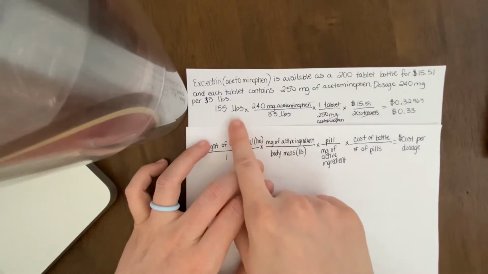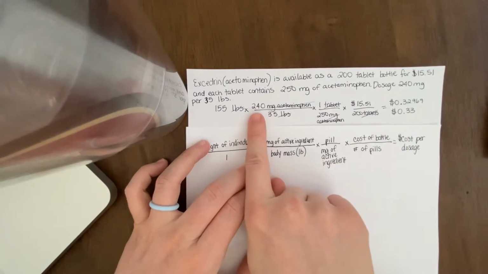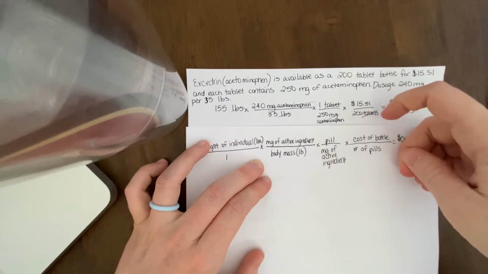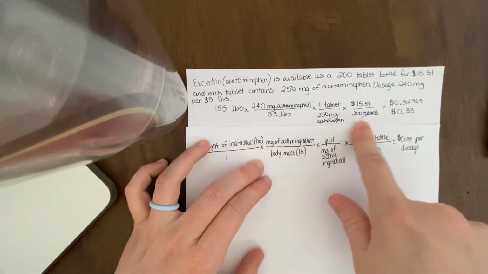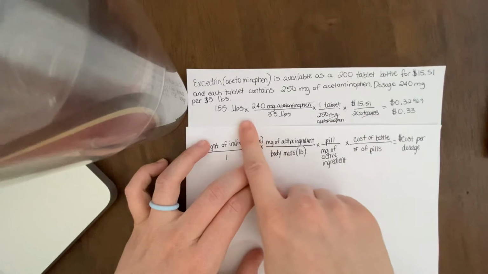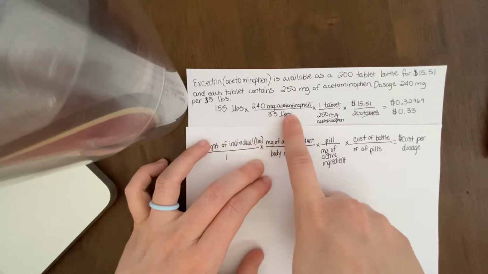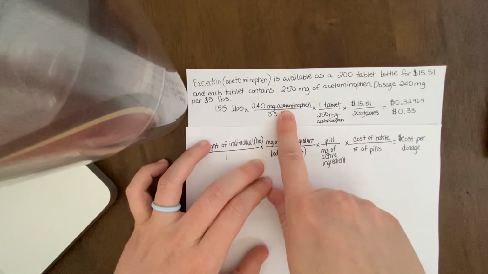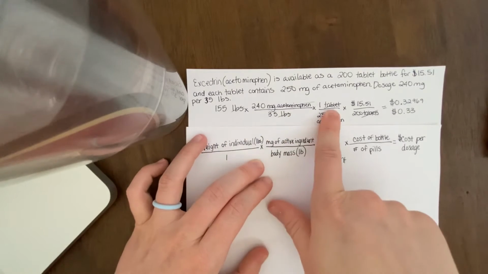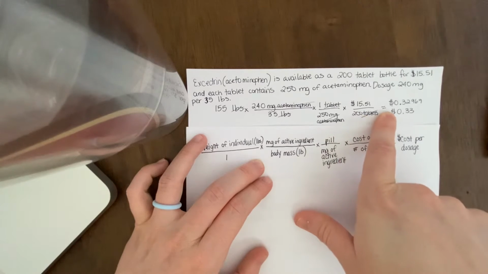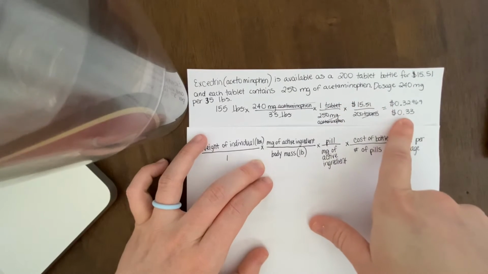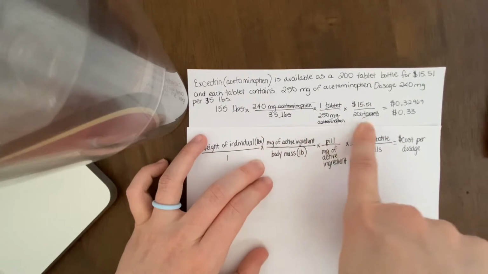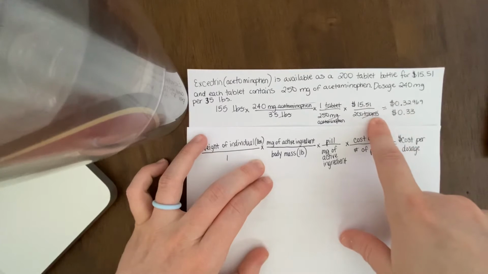After plugging in your numbers, you multiply across the top and divide by what you multiplied across the bottom. The 155 pounds and 35 pounds cancel each other out, the milligrams of acetaminophen cancel out, and the tablets cancel out. What you're left with is the cost per dosage.